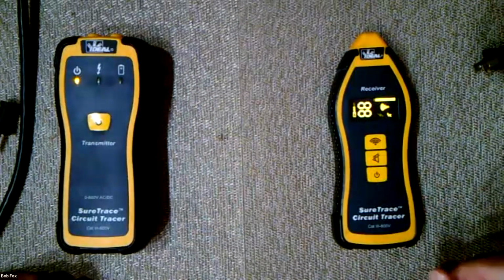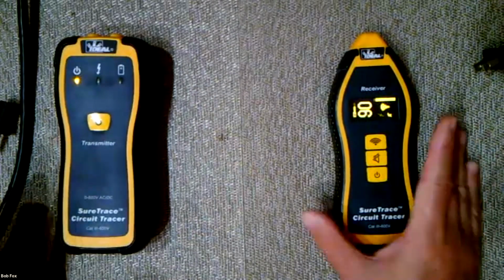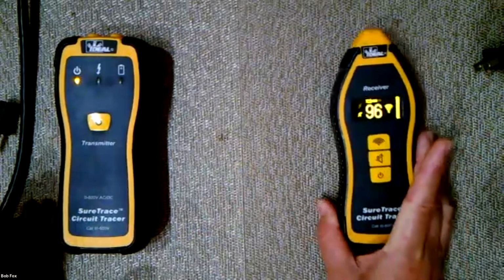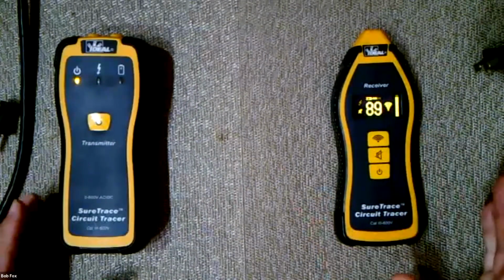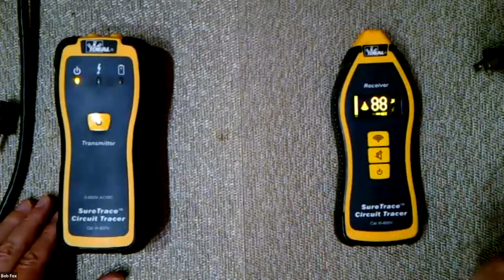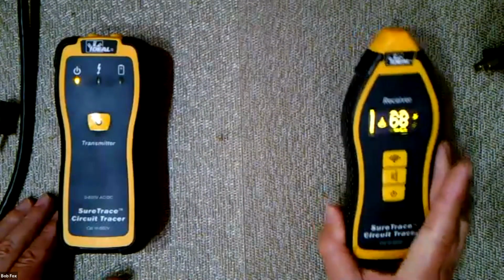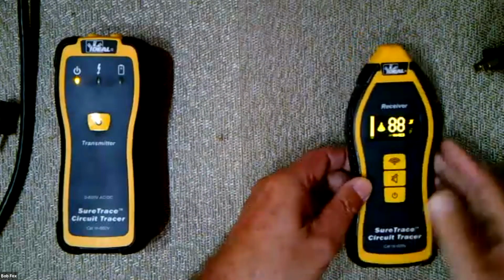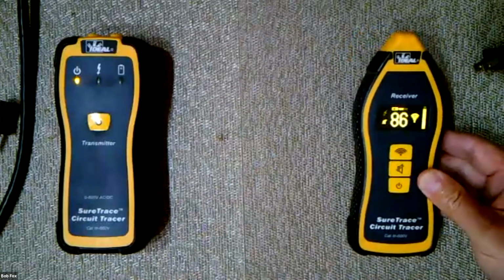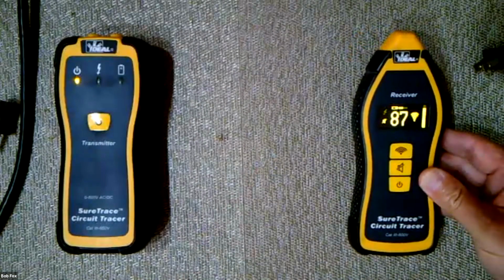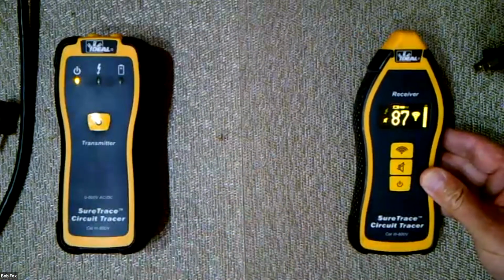What I want to demonstrate first is just how sensitive this is. Hopefully it'll stay oriented towards me. My table's warped just a little bit. There's a little ball in there that determines which way is up, so I'll hold it like this to keep it up. Right now they're about 10 inches apart or so.